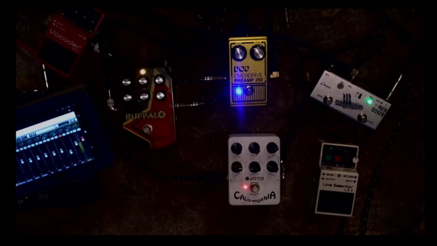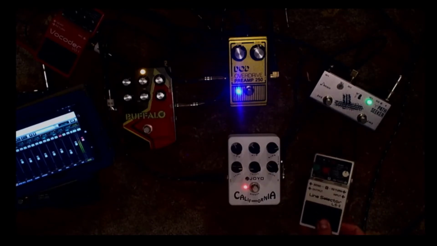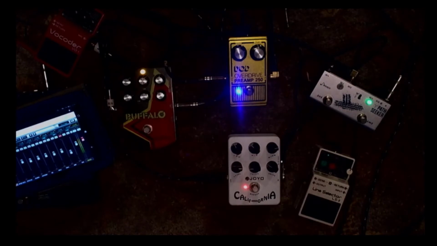All right, YouTube. Let's talk about A/B switches. This is going to be a demo where I'm going to talk about the differences between an A/B switch, a Donner Path Seeker and a Boss LS2. They both can be used as A/B switches, although the Boss has more features and it does more things. And we'll talk about that in a sec.